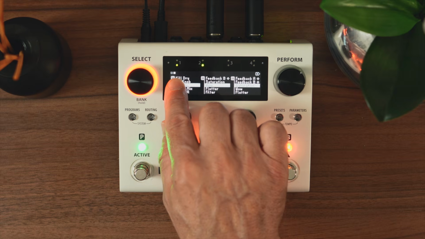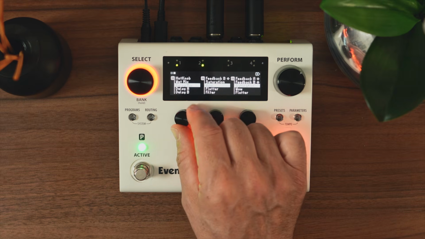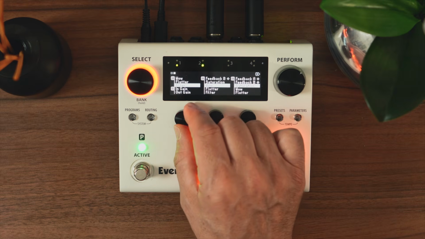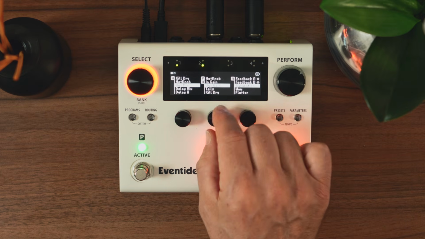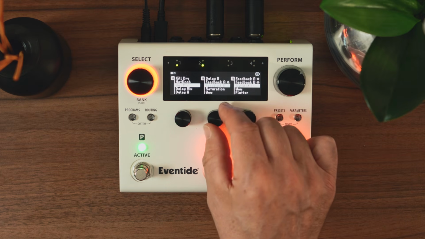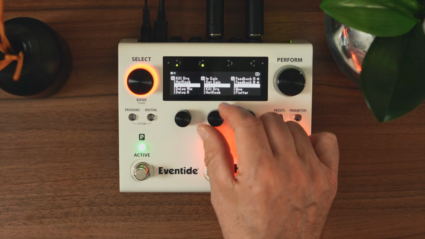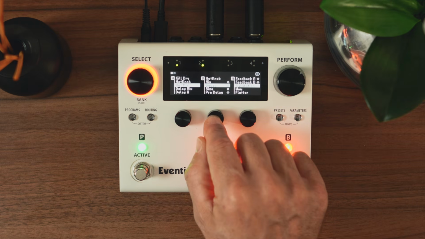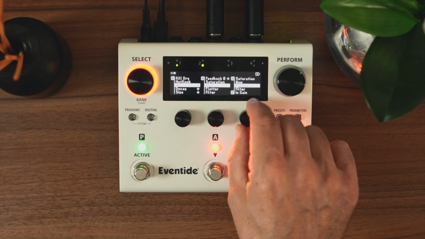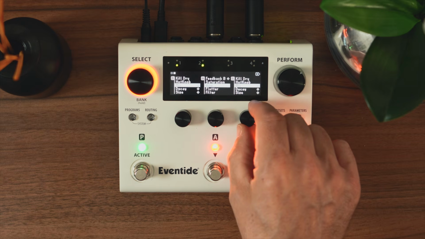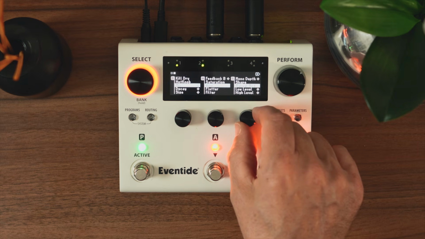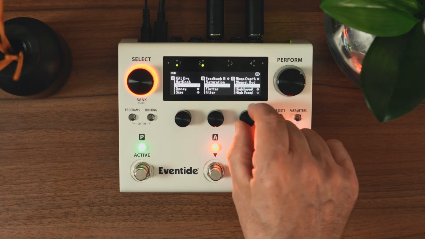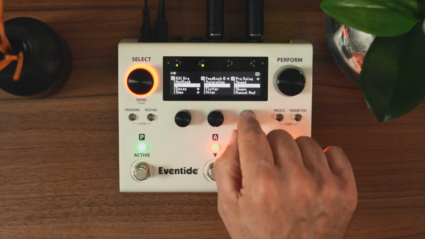The second page, the square is on the right, and these I want to affect the reverb. So potentially we want the mix. Potentially we want the decay. And maybe the modulation depth.